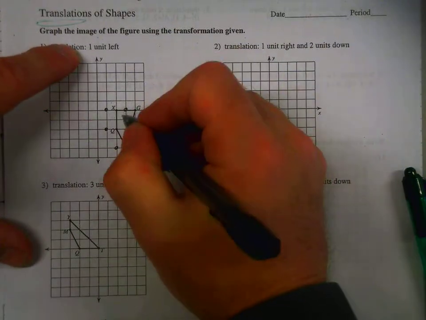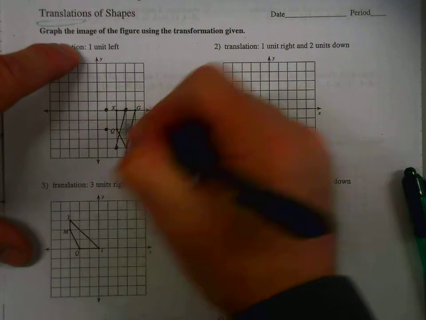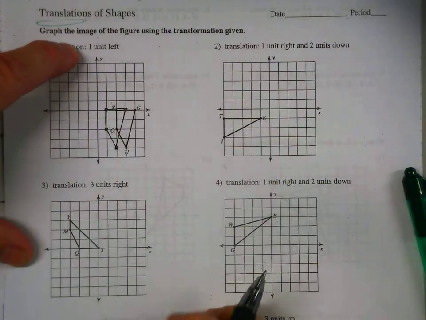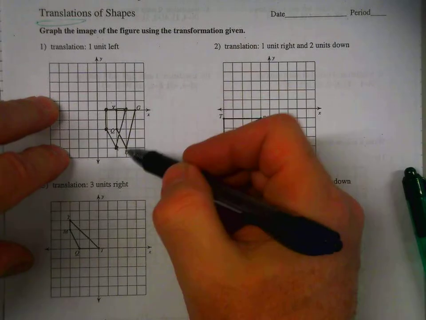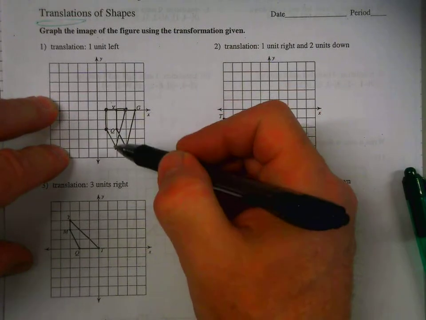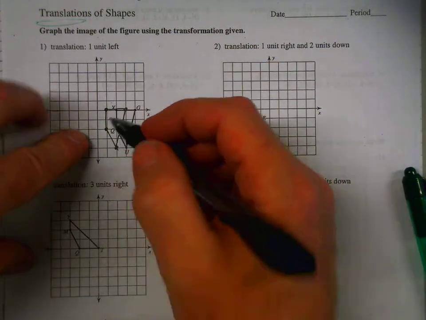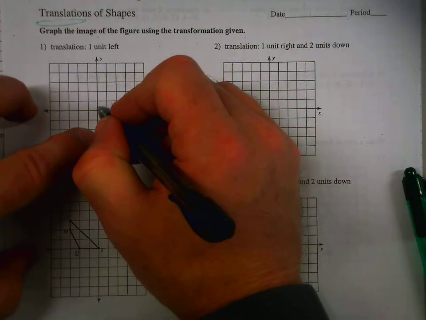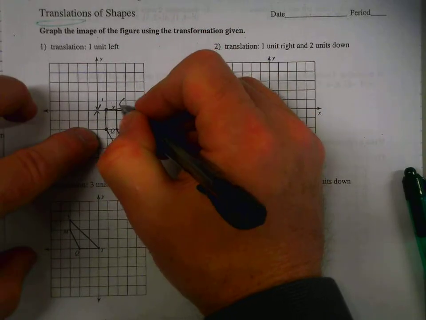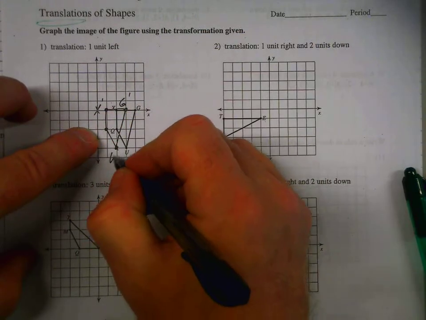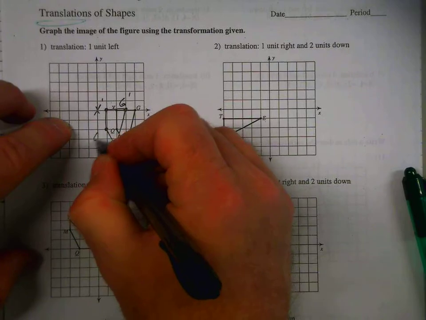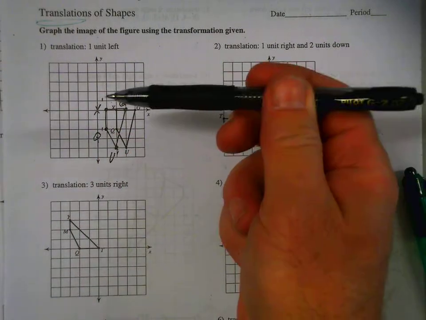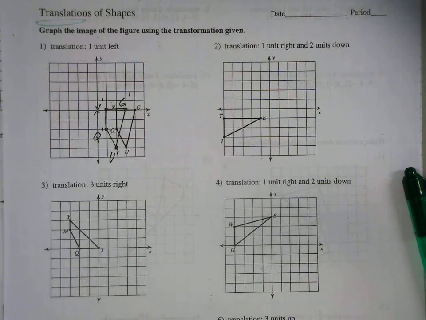Then we're going to draw. There we are. So now we had our pre-image that was XGUQ, and now we have the image, the new thing that we're drawing, and that's going to be X prime, G prime, U prime, and Q prime. And you can see everything just shifted 1 unit to the left.